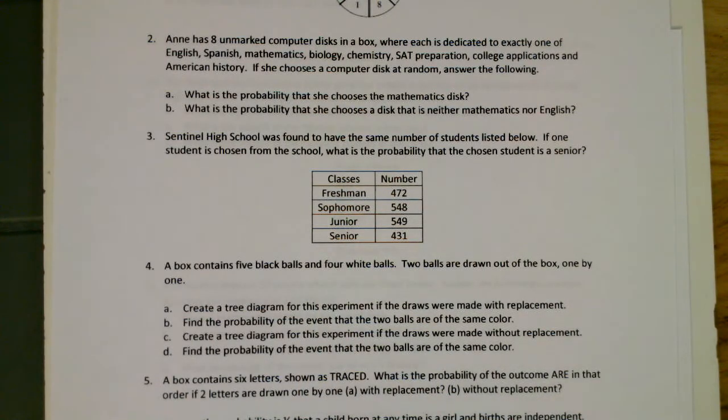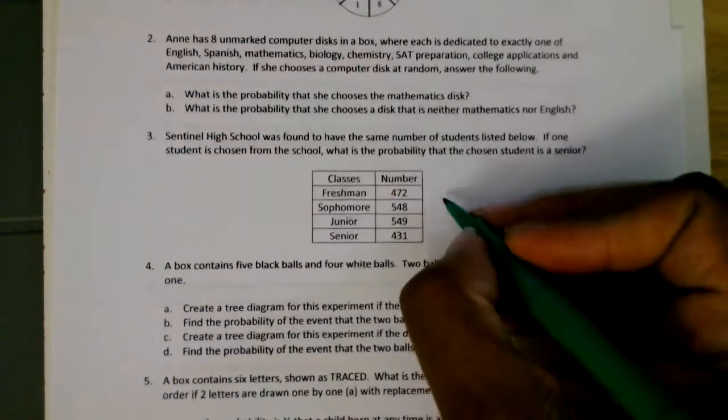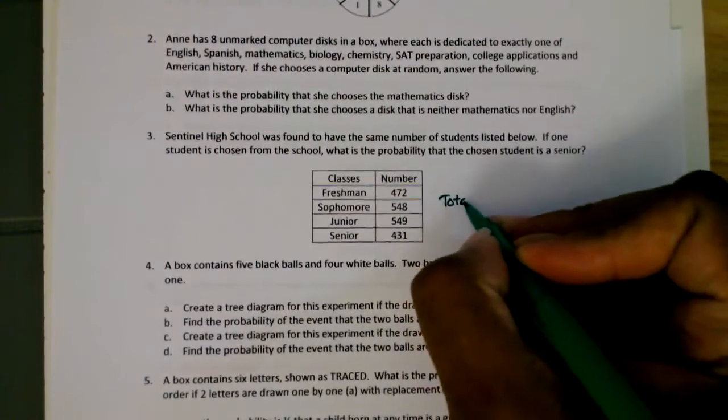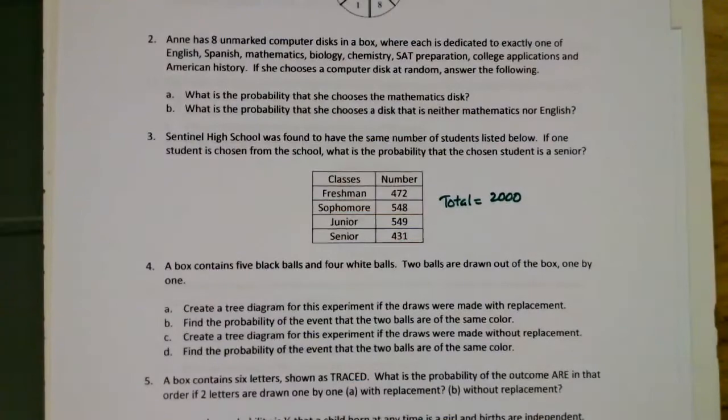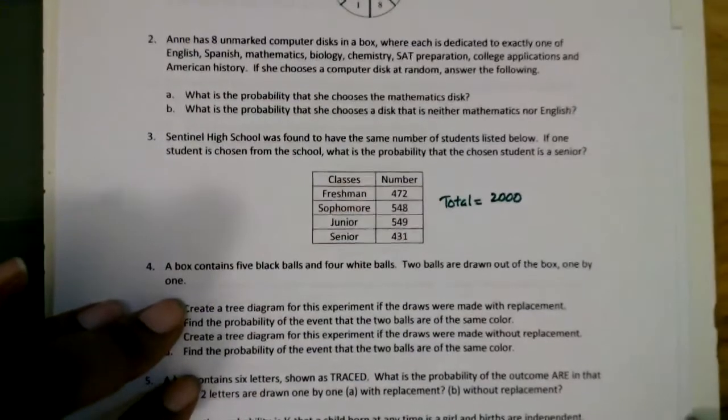And we need the total number of students at Sentinel High School. If I add 472 plus 548 plus 549 plus 431, that total is 2,000.